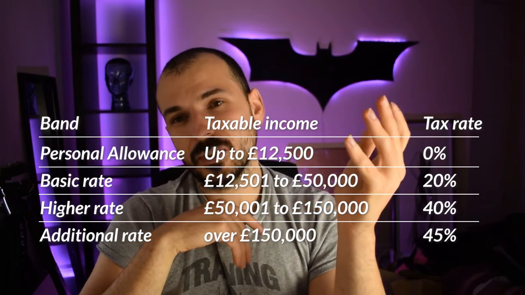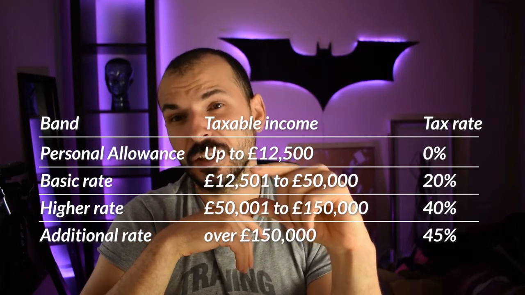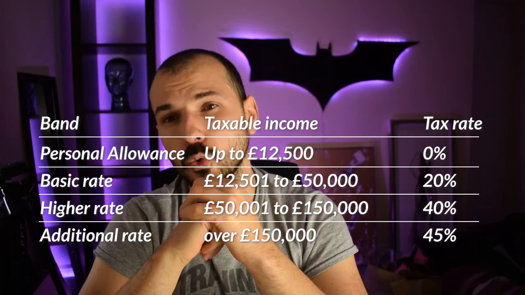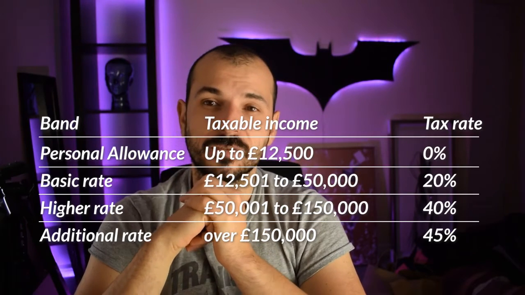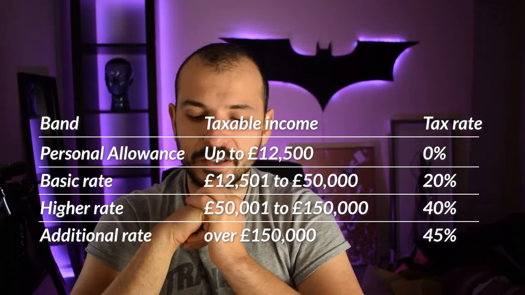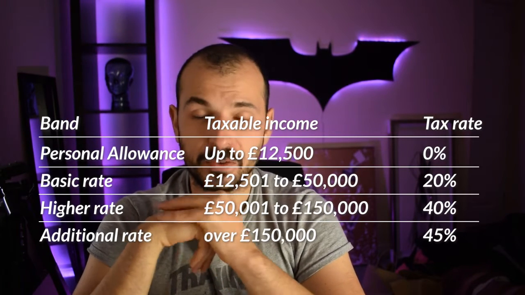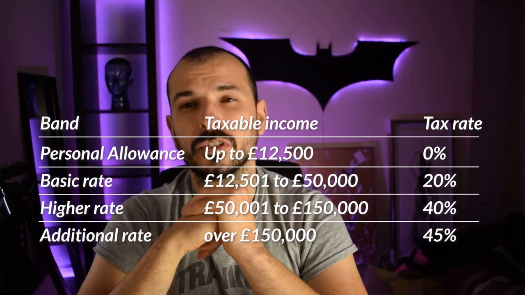In the first band you pay 0% tax, so pretty much no tax. The second level you pay 20% tax. The third level you pay 40% tax, and the one above £150,000 you pay 45% tax. This is all across the UK. Scotland has separate rules, and I'm just going to highlight them really quick, but it's the same logic. And we're going to discuss quickly 4 people with 4 different salaries for you to better understand.